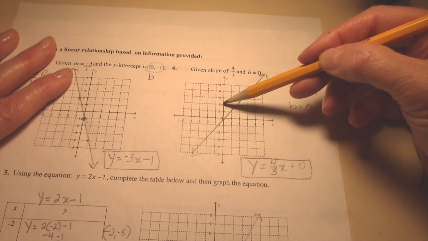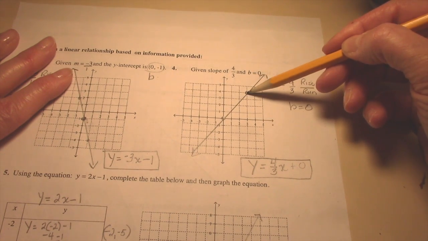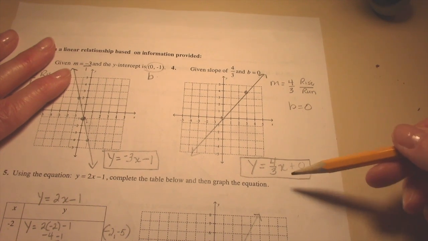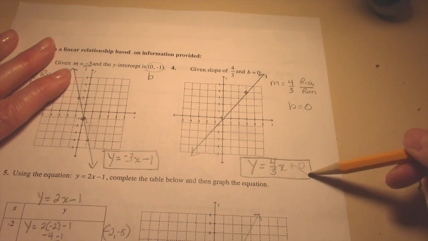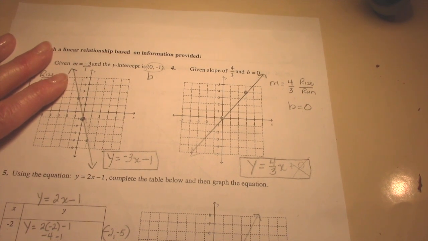Rise 4. 1, 2, 3, 4. Run 3. 1, 2, 3. Put a dot. There's your line. The equation would be y equals 4/3 x. You do not need to write +0. That would be kind of foolish. Got it?